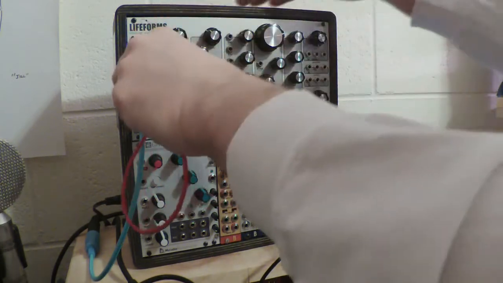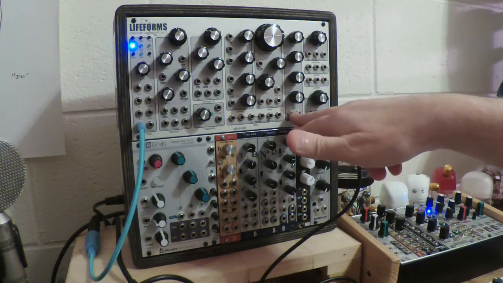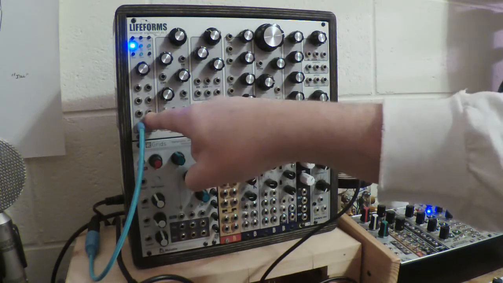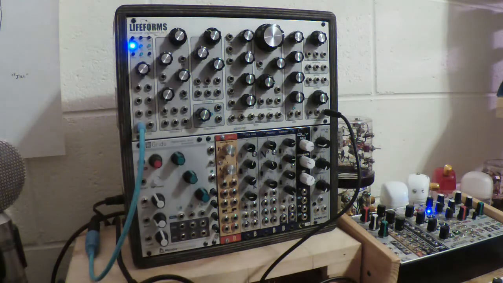Huh. I suppose that means that the voltage coming from the envelope is slightly higher than the gate signal voltage. I didn't know that until just now. The things you learn when you monkey around with this stuff.